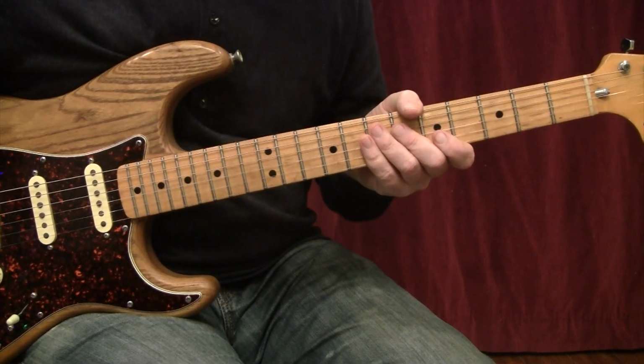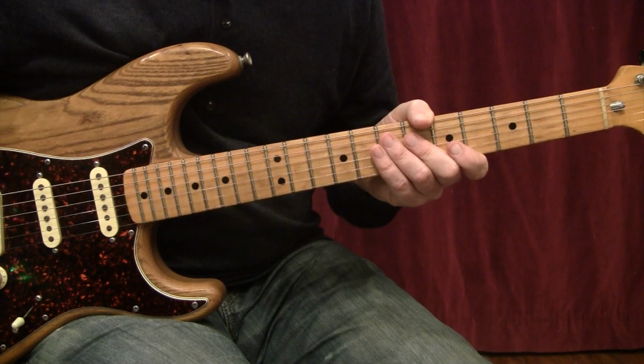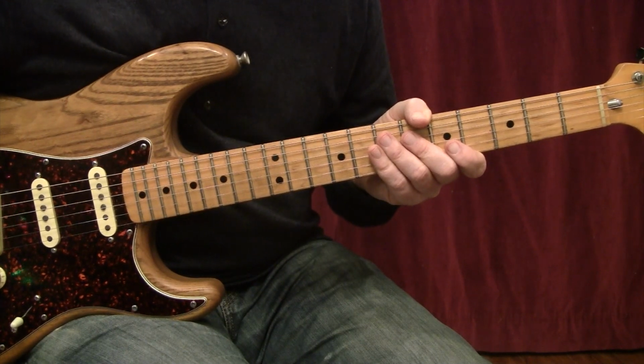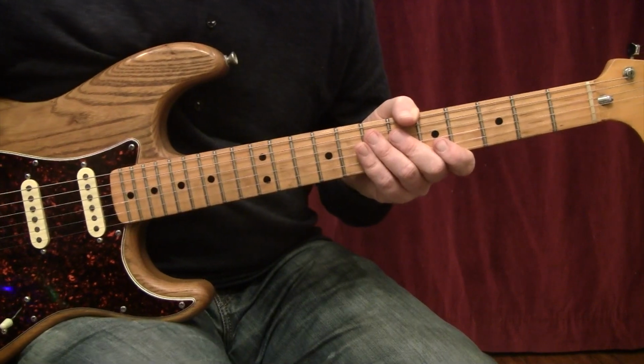And that would be the second part of the targeting video. Now I'm going to play it with the backing track through that whole section.